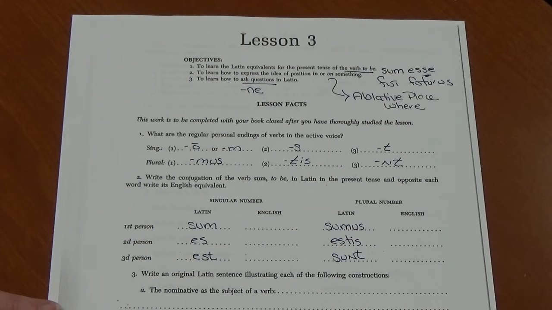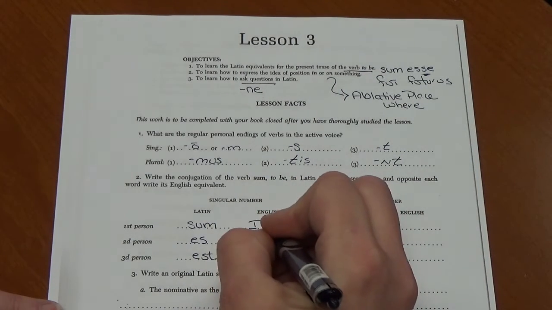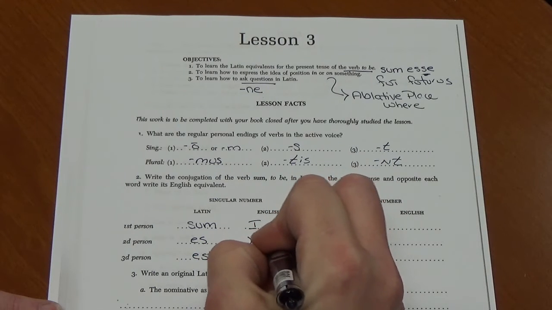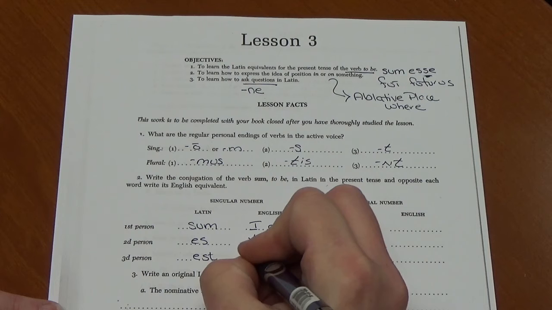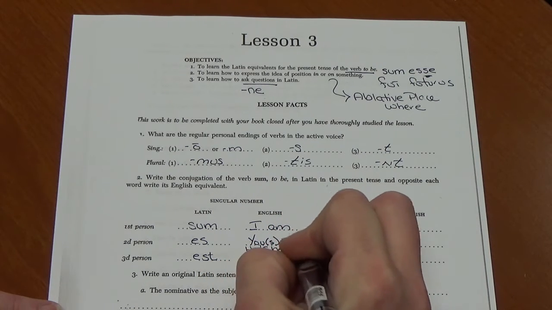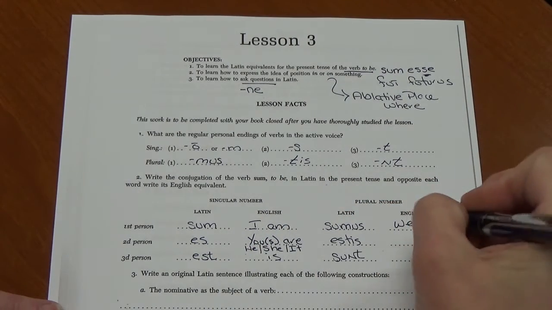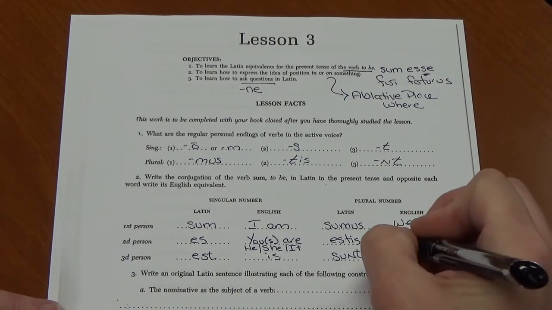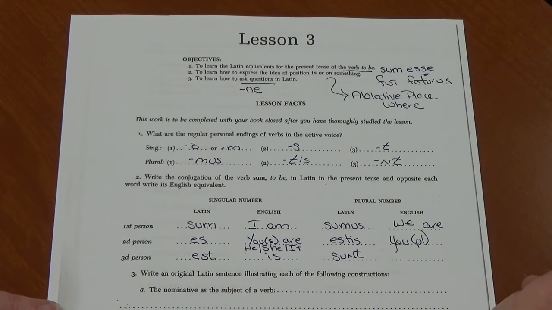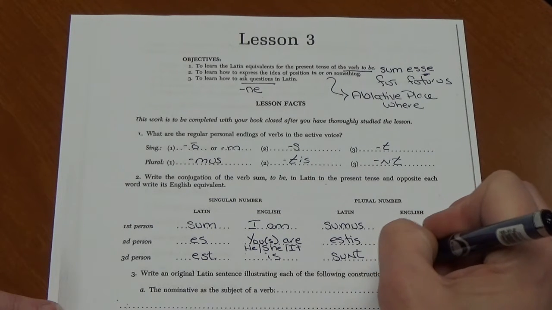Sum, es, est, sumus, estis, sunt. Meaning, I am, you, singular, are, he, she, or it is, we are, you, plural, or y'all, are, and they are.